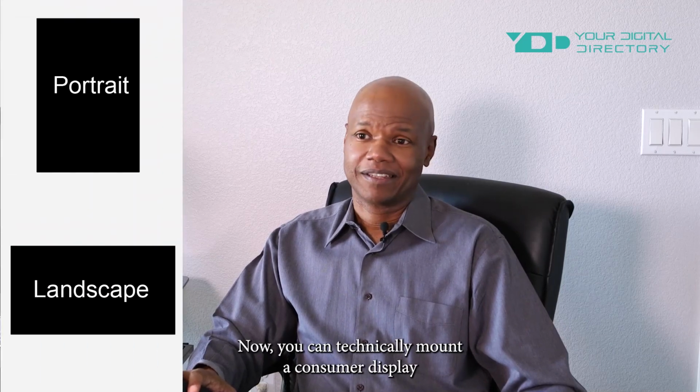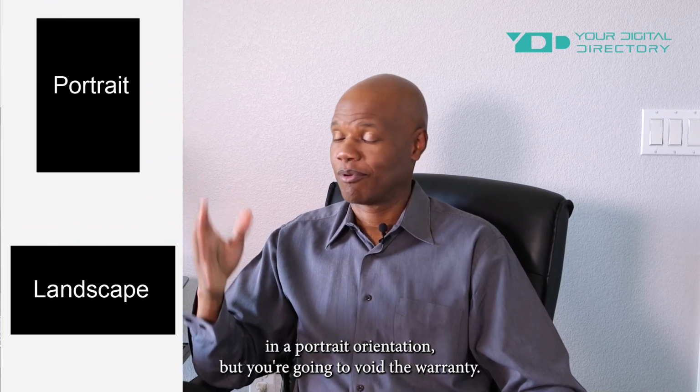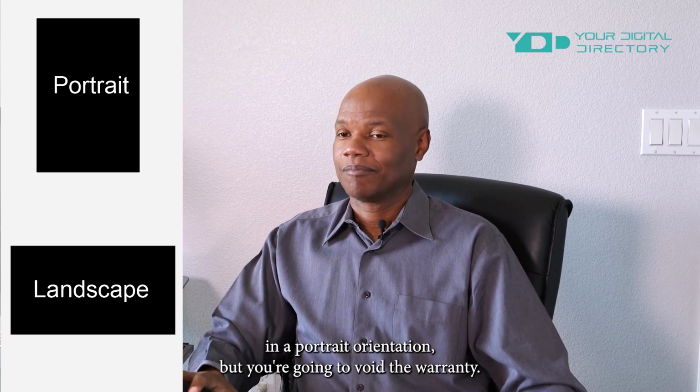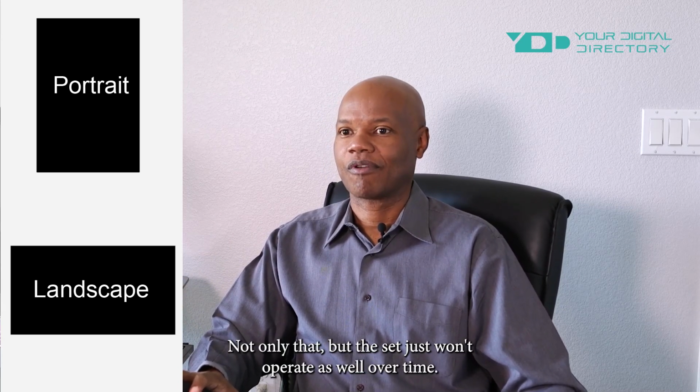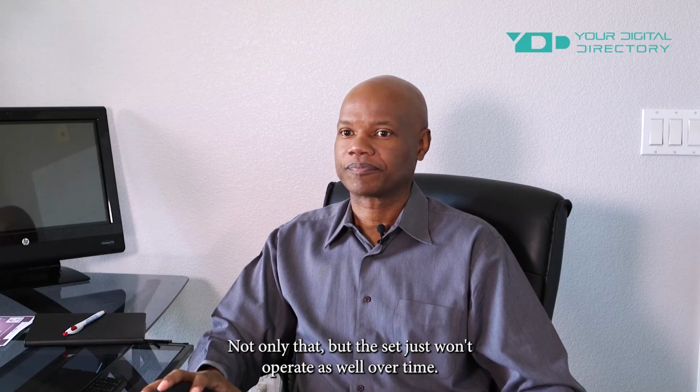Now, you can technically mount a consumer display in a portrait orientation, but you're going to void the warranty. Not only that, but the set just won't operate as well over time.